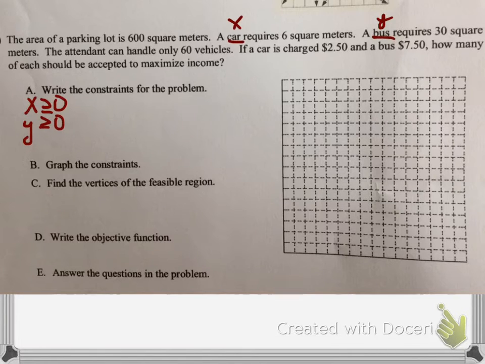Always. What number do you put there? I don't know yet. We base it on what we see with the rest of the constraints.